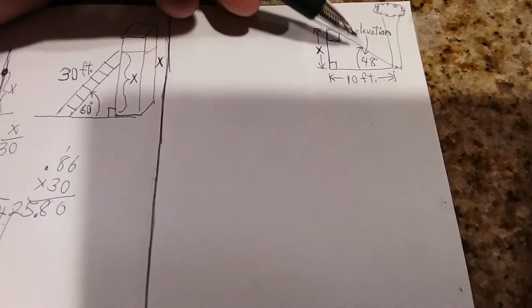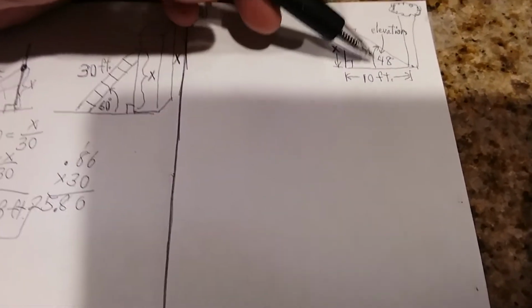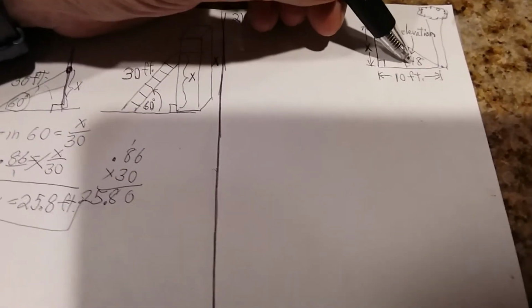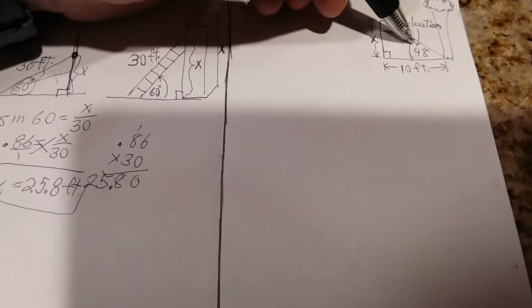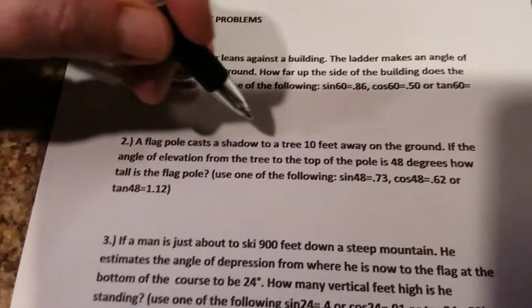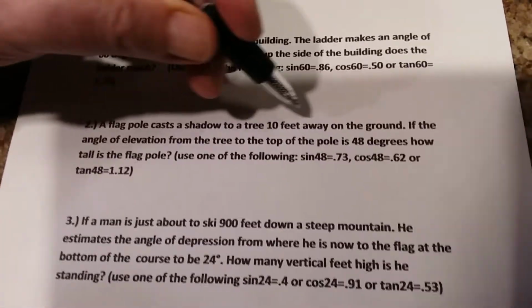When they use the word angle of elevation, you notice elevate means rise up, just like an elevator takes you up. So the elevation angle is always at the bottom and it always rises up. That's why I drew this angle. Okay, now it says a flagpole casts a shadow to a tree 10 feet away.